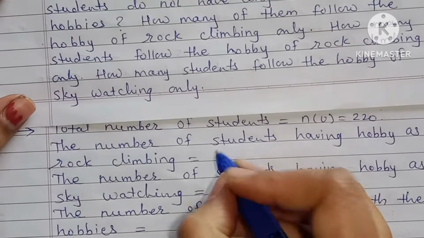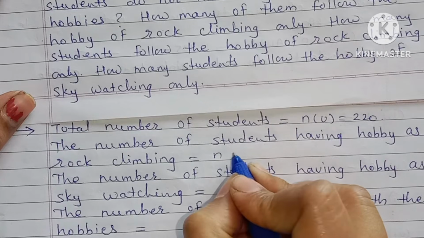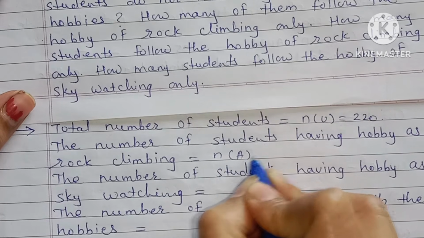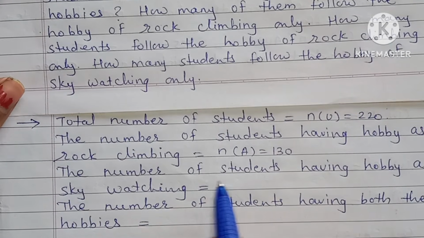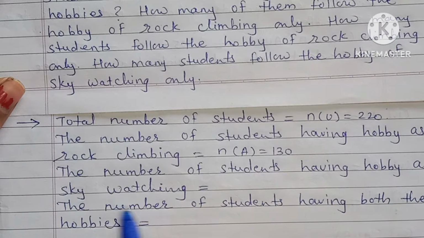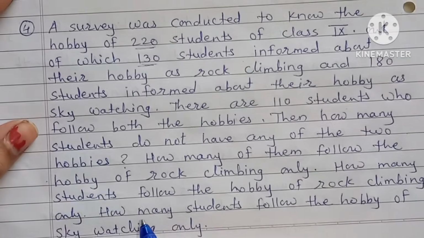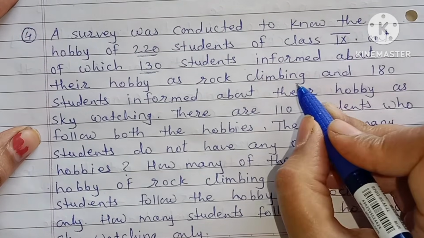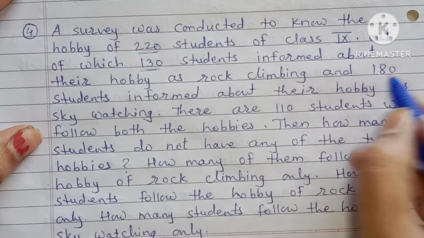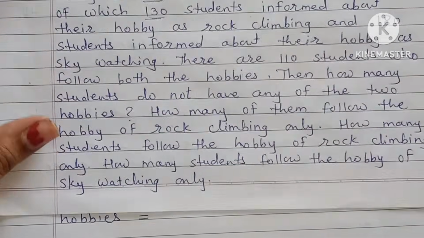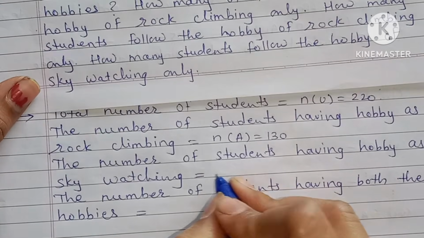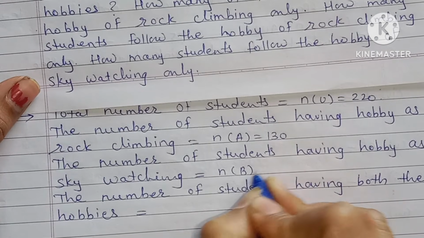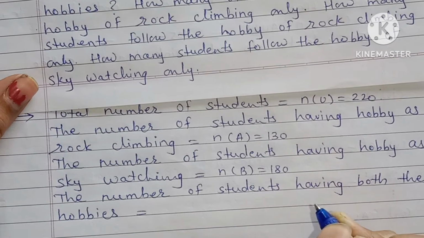Means n of A is equal to 130. The number of students having hobby as sky watching. How many students? Sky watching 180 students, means n of B is equal to 180.